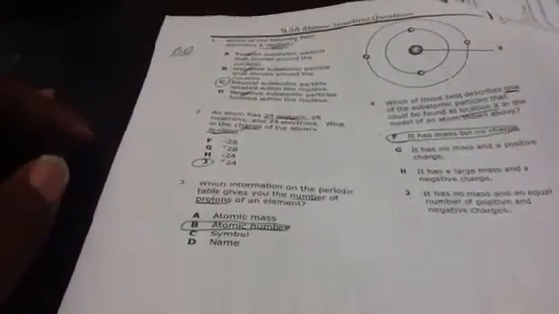Number 2 says an atom has 24 protons, 28 neutrons, and 24 electrons. Remember, your protons and electrons are always going to be the same. What is the charge of the atom's nucleus? Key word here. It didn't ask for the overall charge of the atom because, of course, your protons and electrons would cancel out, so your overall charge would be 0. But it asks what is the charge of the nucleus.